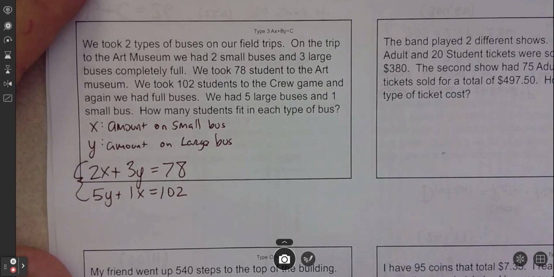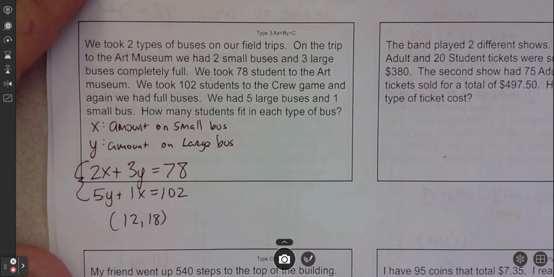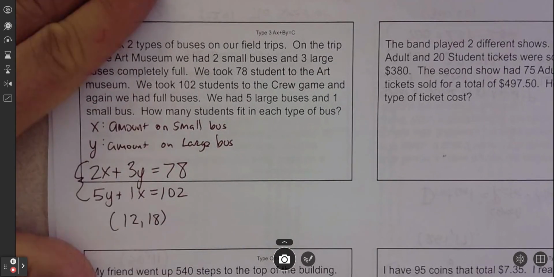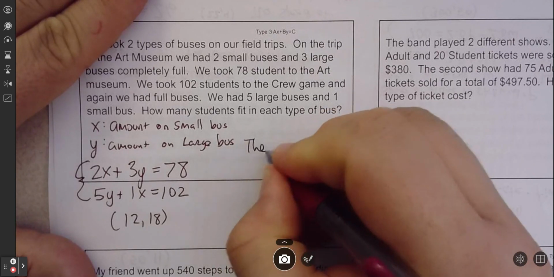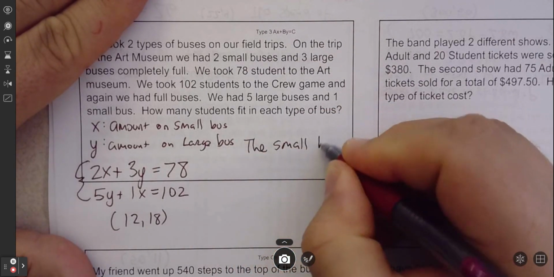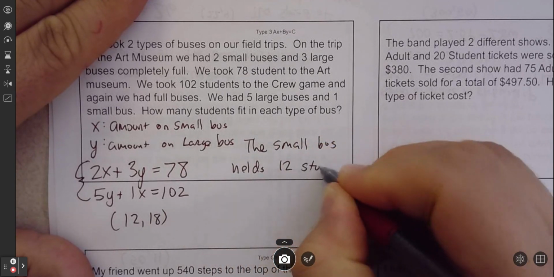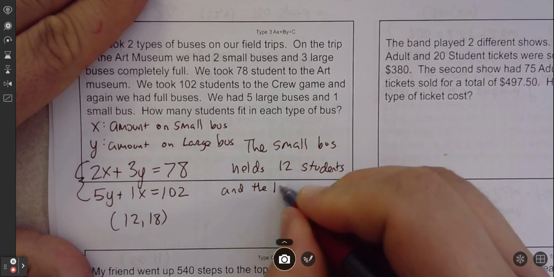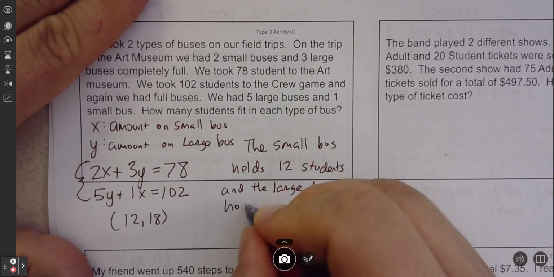12 and 18. So 12, 18 is our answer. Word problems, word answers. 12 students for each small bus and 18 for each big bus. Okay. The small bus holds 12 students, and the large bus holds... No.